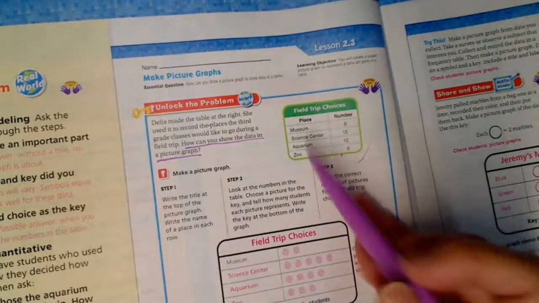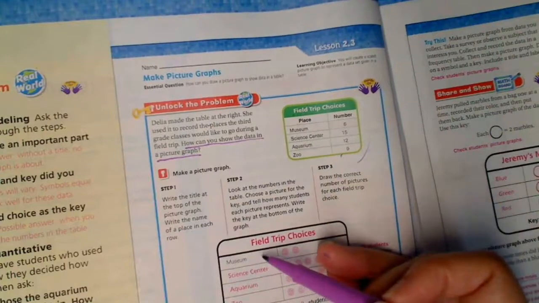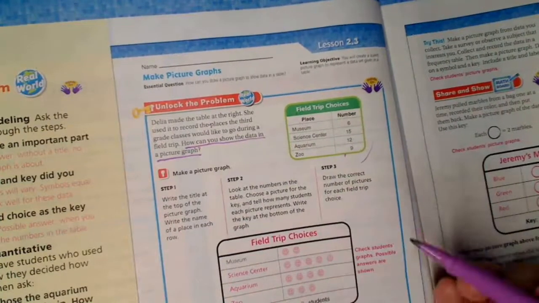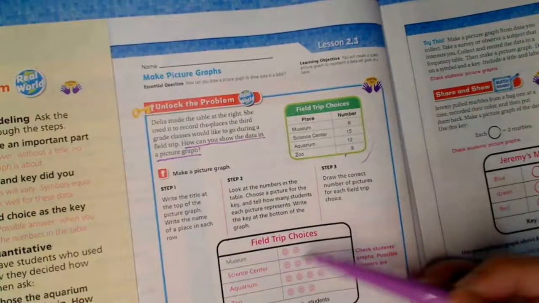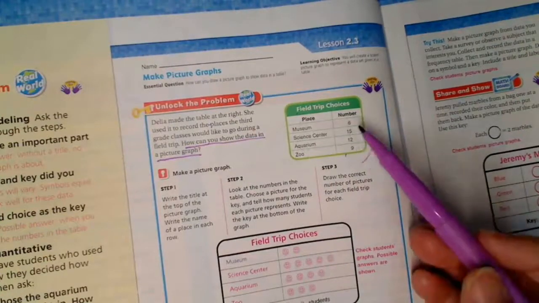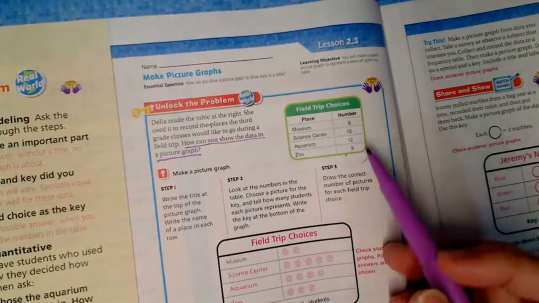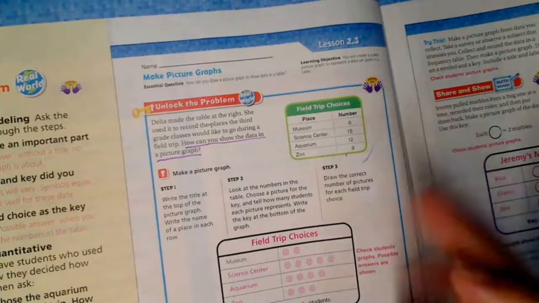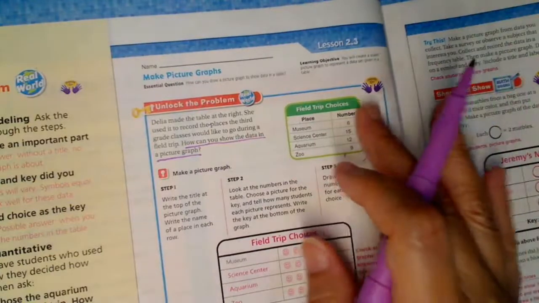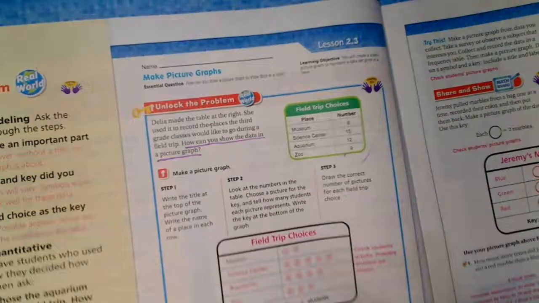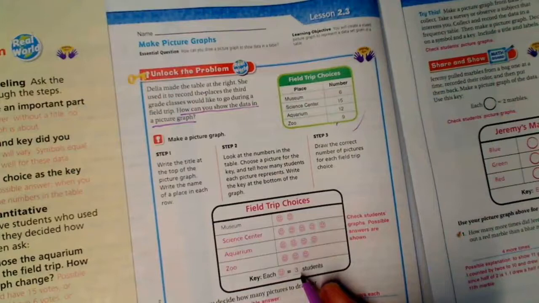Then I have to write my categories. And I wrote my categories: museum, science center, aquarium, zoo. Next, I had to put my happy faces. But before I can do that, I had to decide what my happy face was going to signify. They all have 3 in common, which means if I add by 3, I can make any of these numbers. So I'm going to make each happy face equal to 3 students.